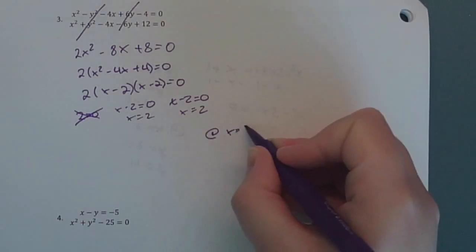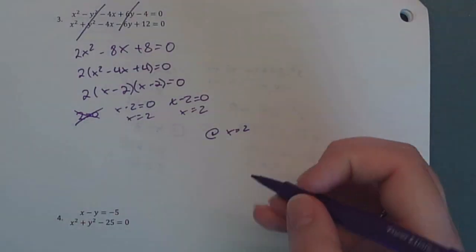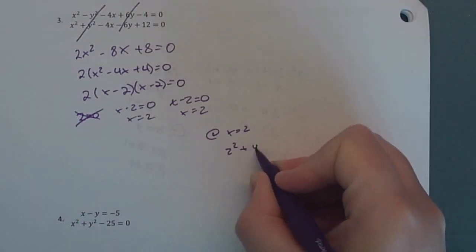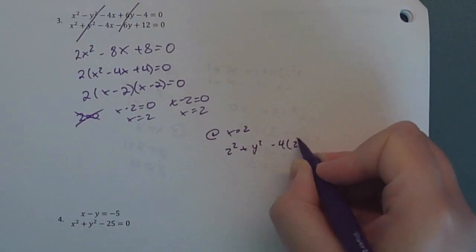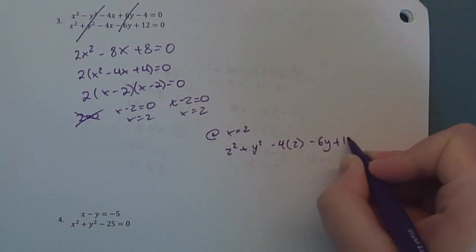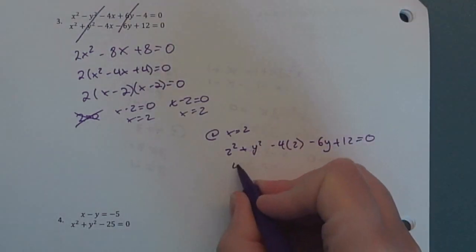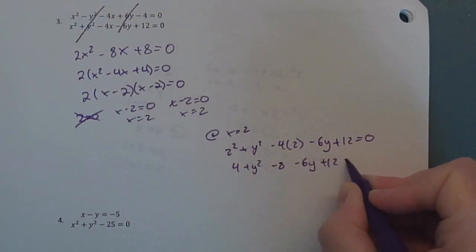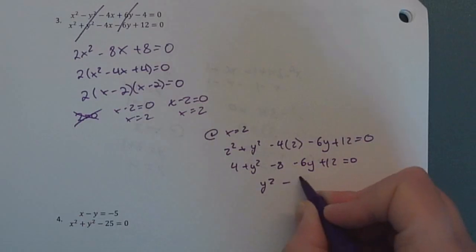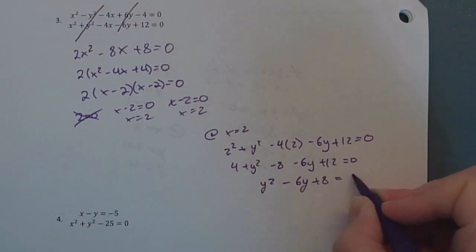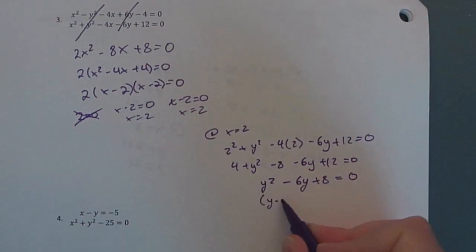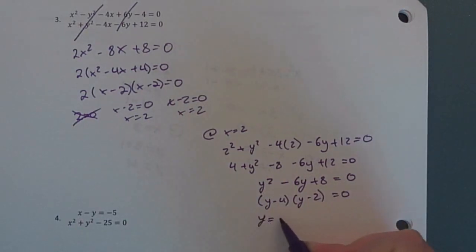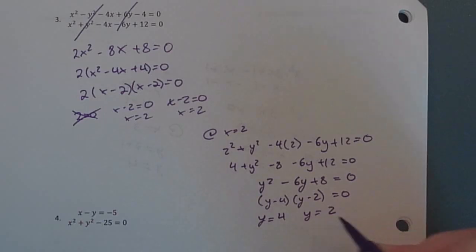So at x equals 2, we gotta figure out what the y value is. So if we plug it in, we get 4 plus y squared minus 8 minus 6y plus 12 equals 0. Or if we combine all of our numbers, we get a plus 8. This one factors into y minus 4 and y minus 2. Put both of them equal to 0. Get y equals 4 and y equals 2.